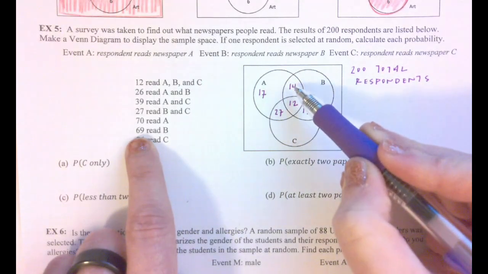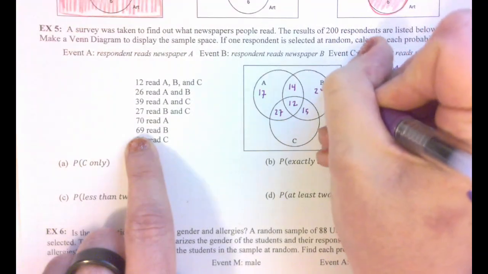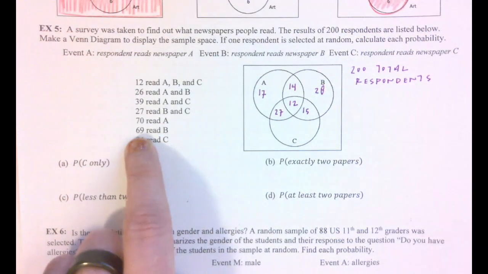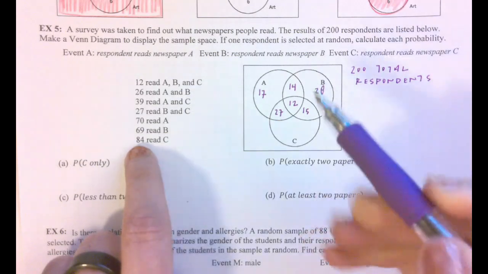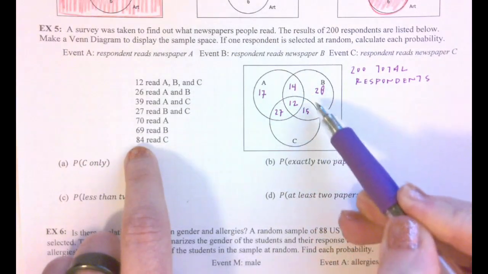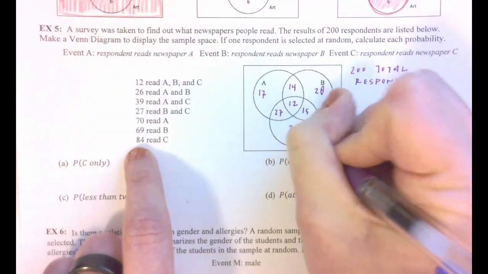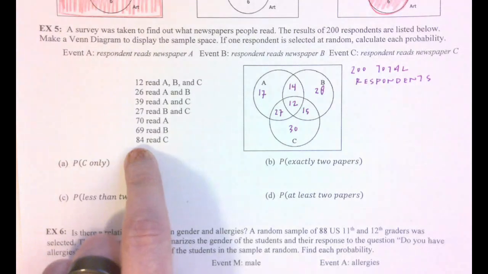So take out 14, 12, and 15. There are 28 who only read B. And then 84 total read C. So again, this adds up to 84 total. Subtract the 27, 12, and 15. Here's 30 that only read C.